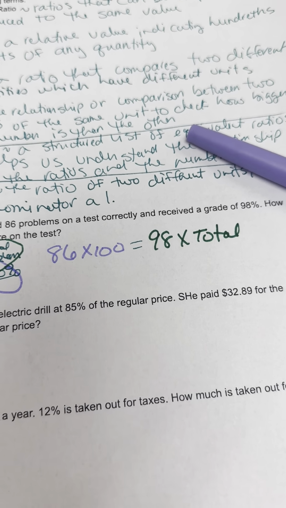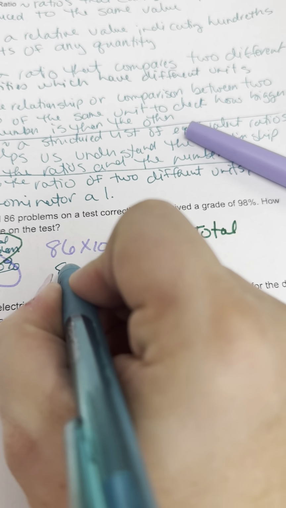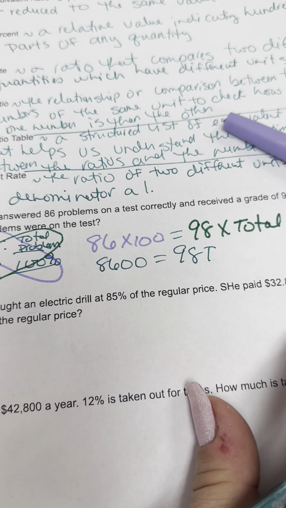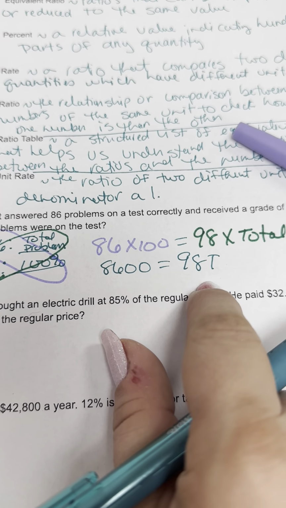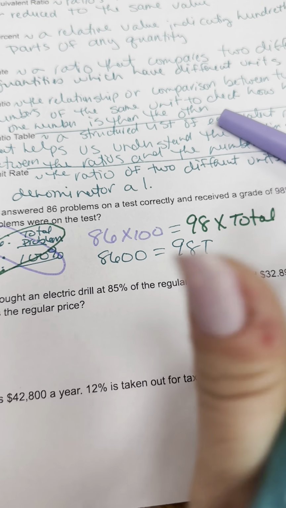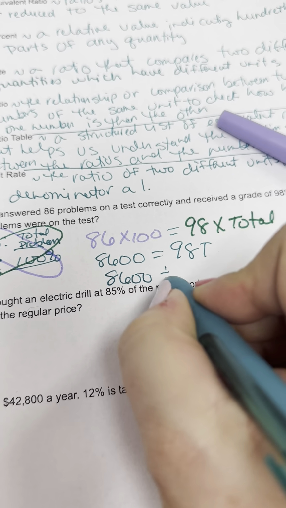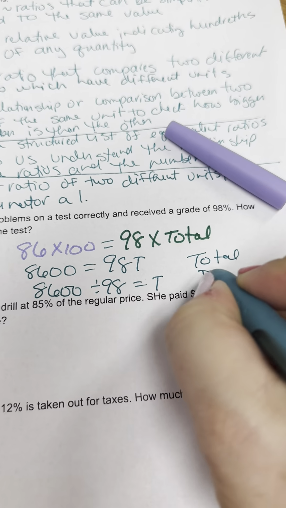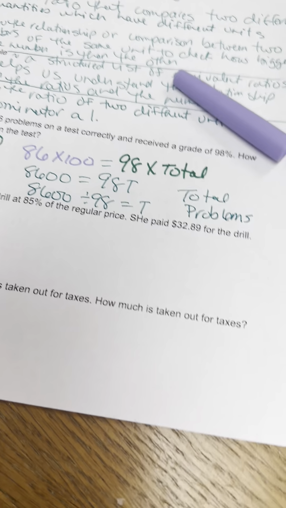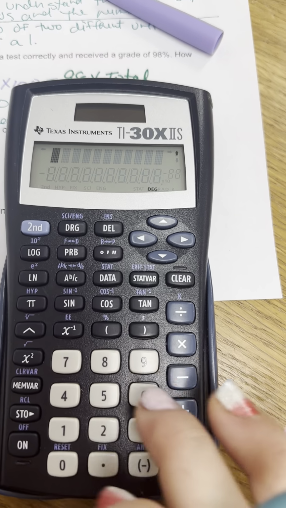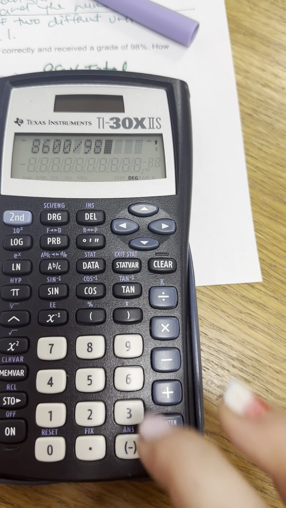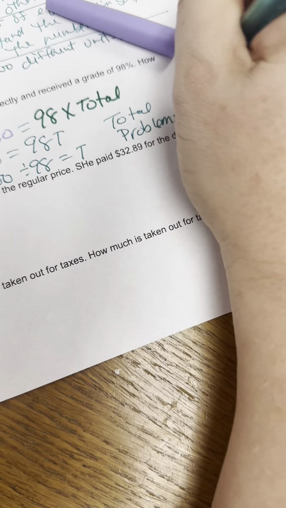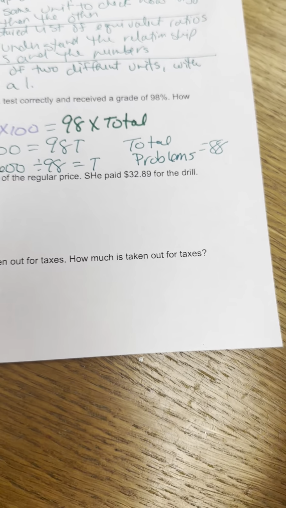So then how this gets worked out is I have 86 times 100, which gives me 8600 equals 98, and then I'm just going to simplify that to t. Now to get the total number of problems, I have to divide this value by this value. So I'm going to do 8600 divided by 98 equals t, the total number of problems on the test, and I will bring the calculator over. 8600 divided by 98 is 87.75, or we can say 88 problems, because you can't have a partial problem.